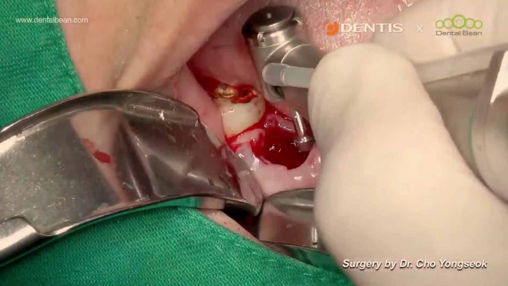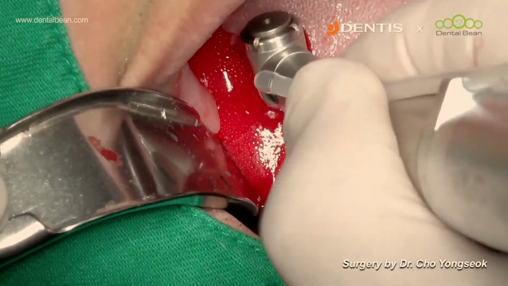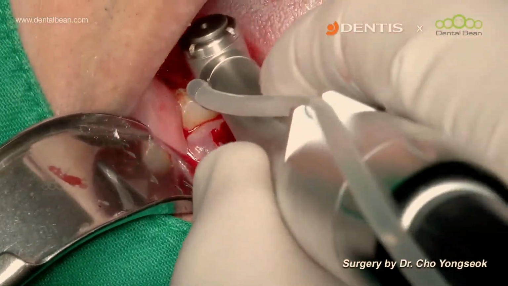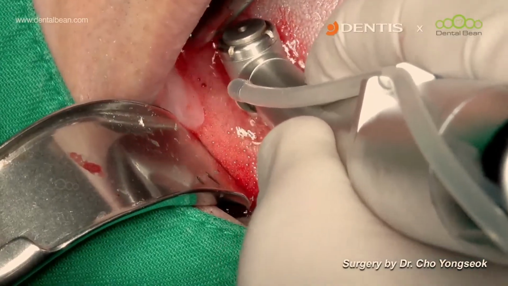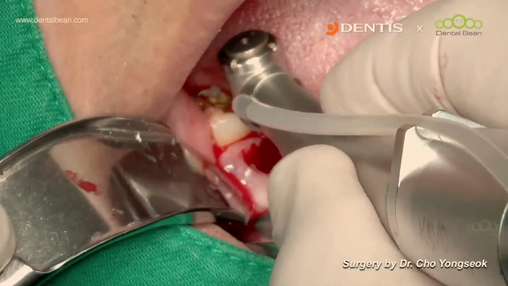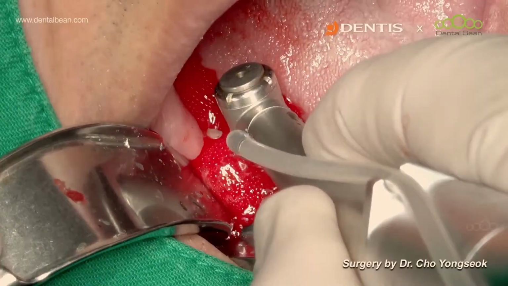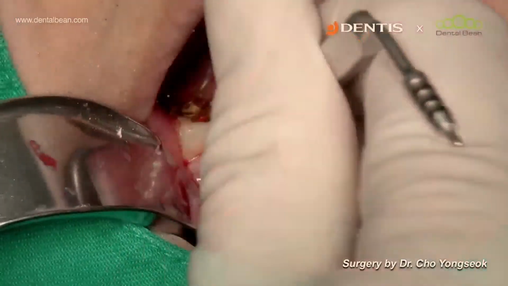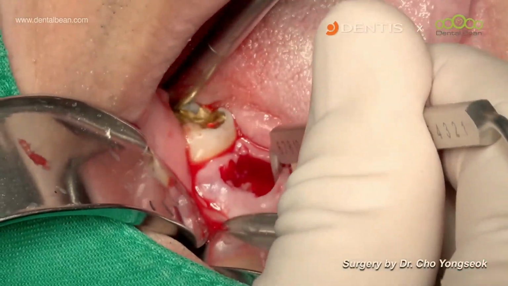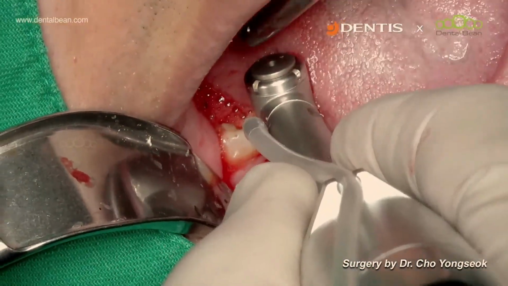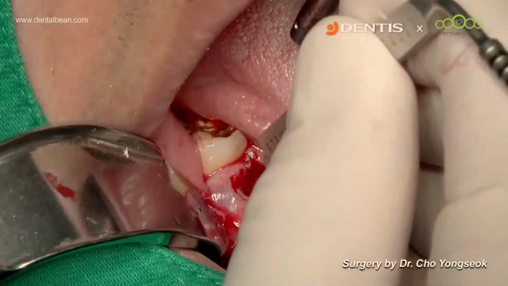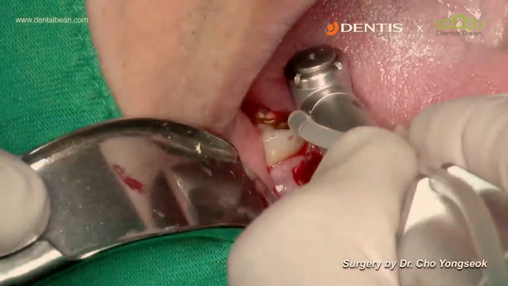Already the hole is deep. Carefully advance the drill utilizing the medial side. For 3.5, okay. Use the depth gauge carefully to check the condition.